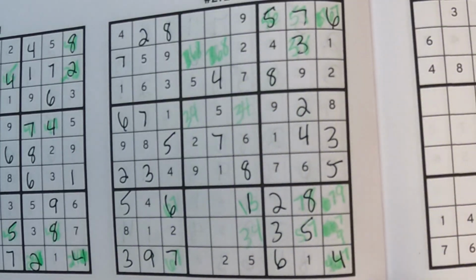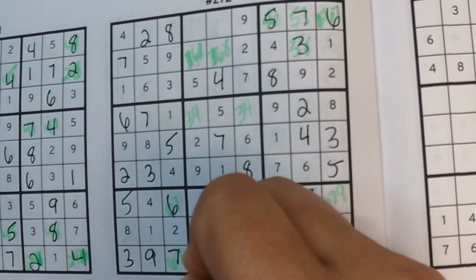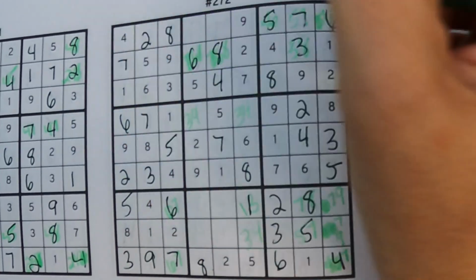So for this bottom row now, we're just missing an 8. That 8 makes this our 6, 8.